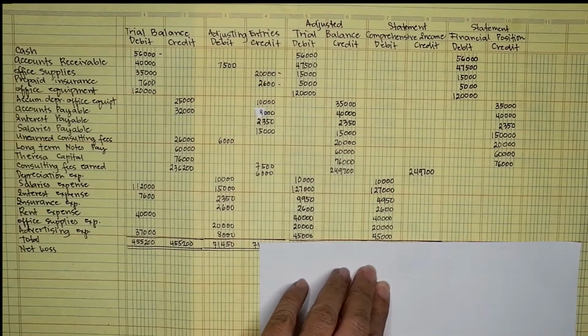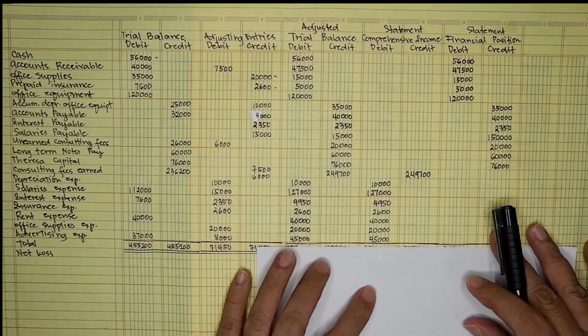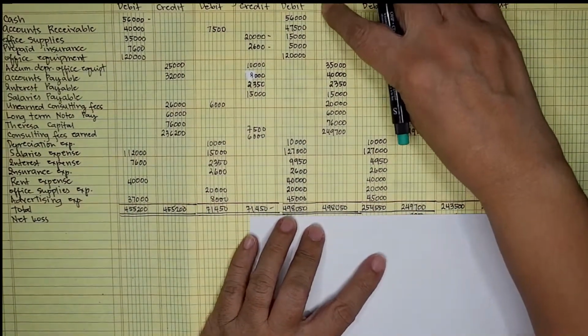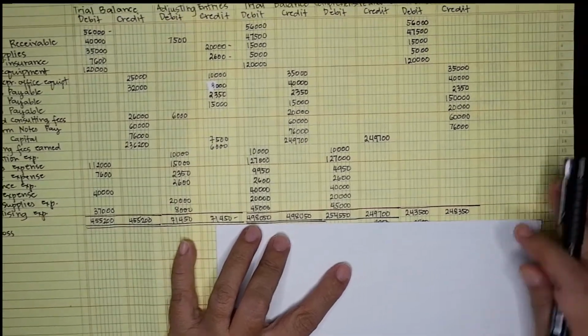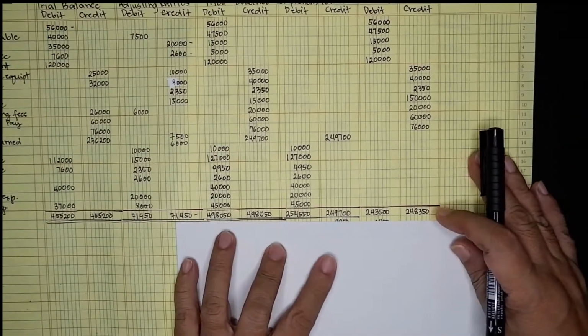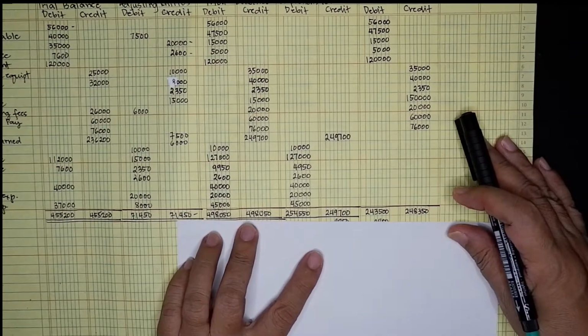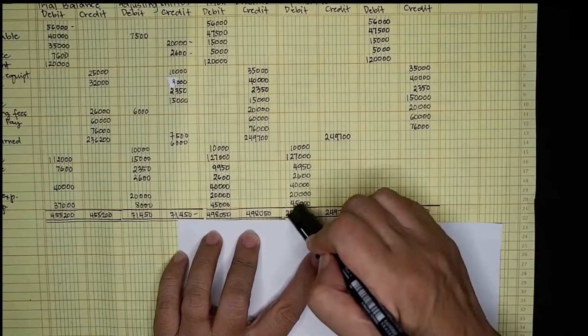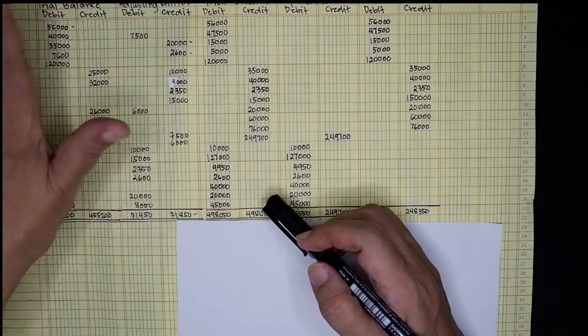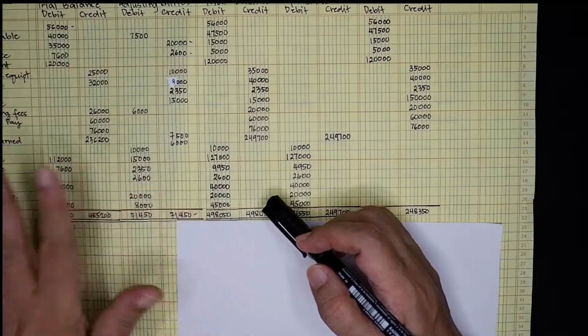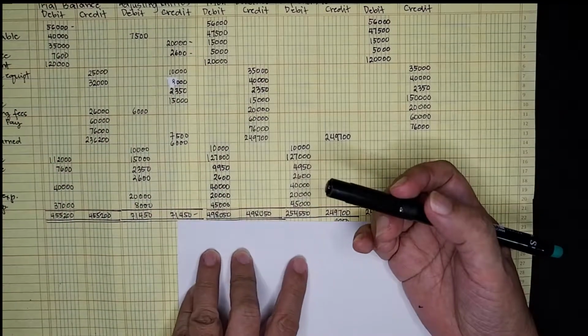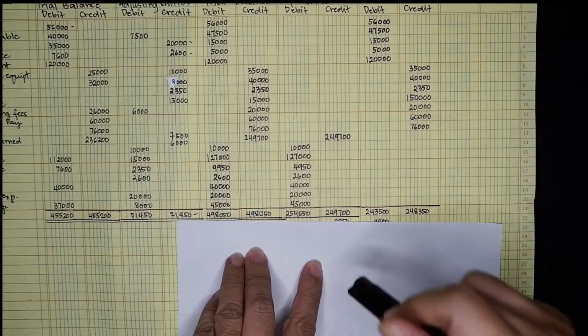Okay. So, again, we're going to get the total of these 4 columns. The total of these 4 columns is not balanced, unlike the 6 previous columns, wherein the total debits and total credits are always balanced.